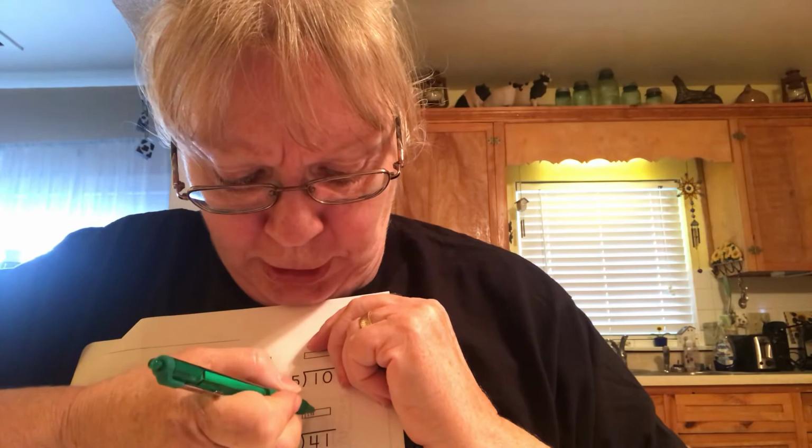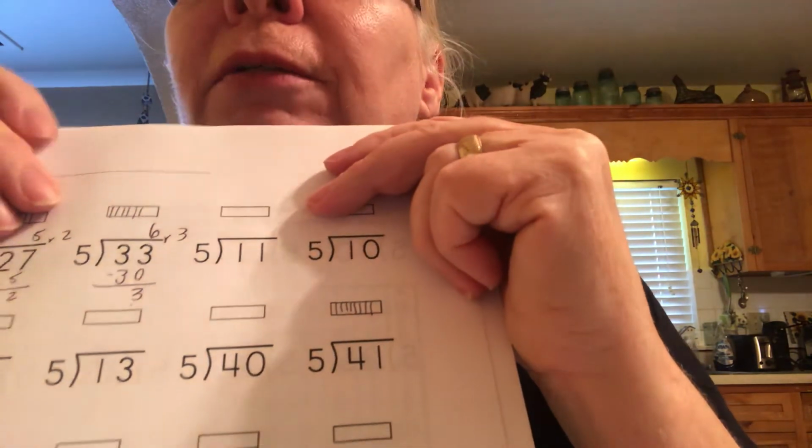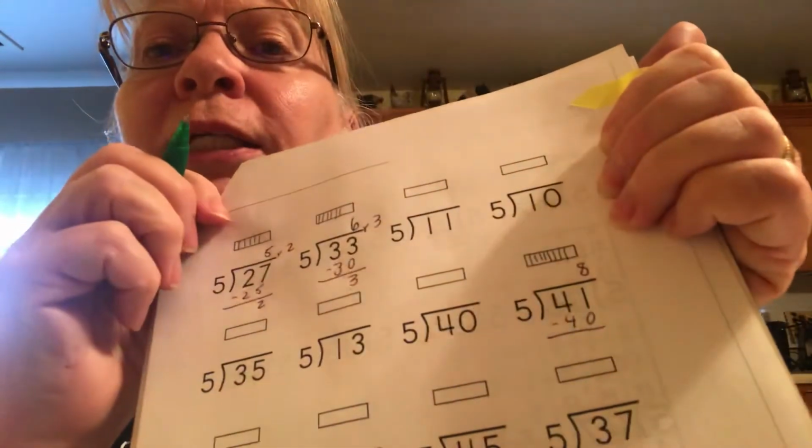Let's do one more problem. How about this one? 41 divided by 5. So I can go ahead and start counting by 5s. I want you to be able to see this stuff. Okay. 5, 10, 15, 20, 25, 30, 35, 40. Okay? So I'd have 8 tally marks there. So above the 1, I'm going to put an 8. And 5 times 8 was 40. Then I have to subtract. 1 minus 0 is 1. So the answer is 8, remainder 1.